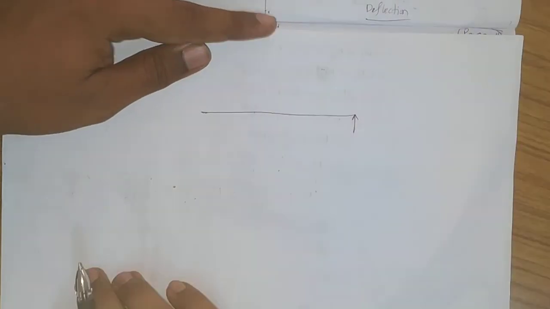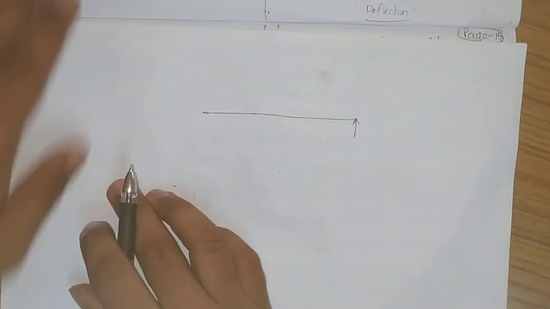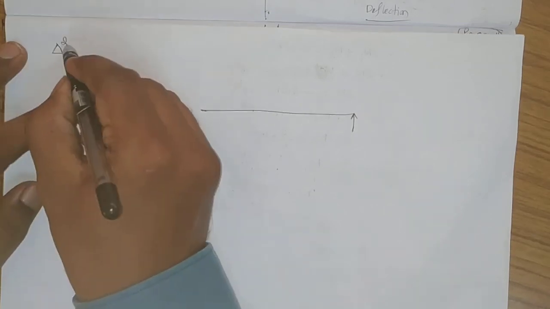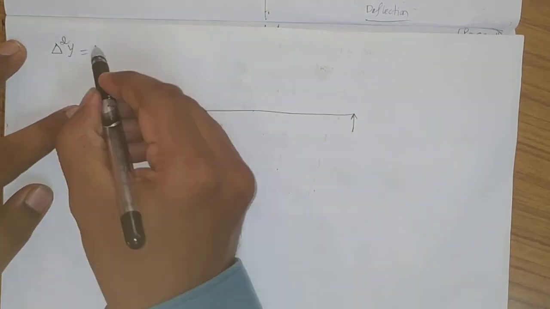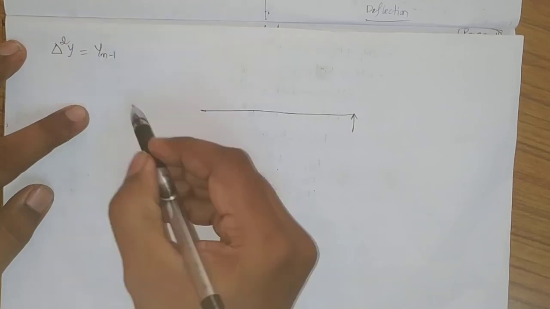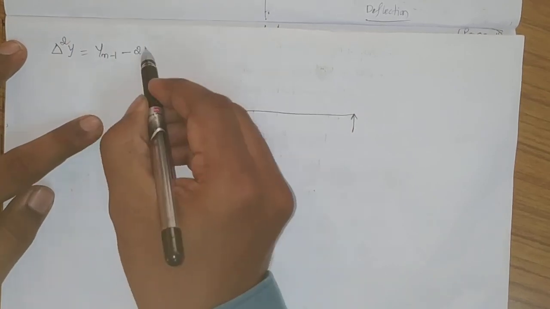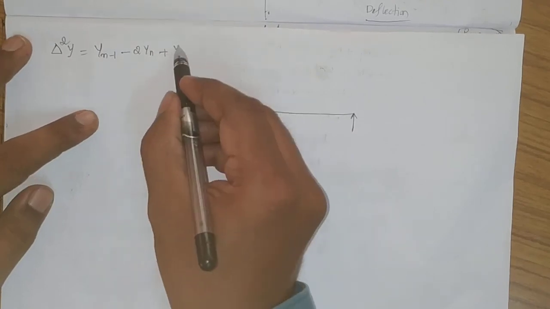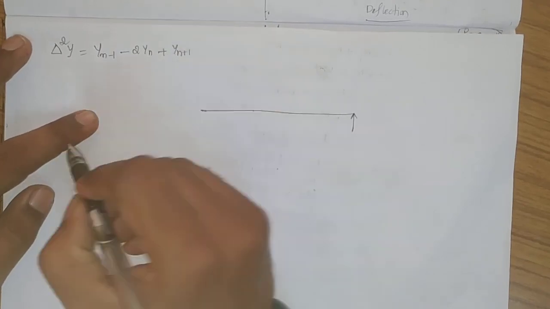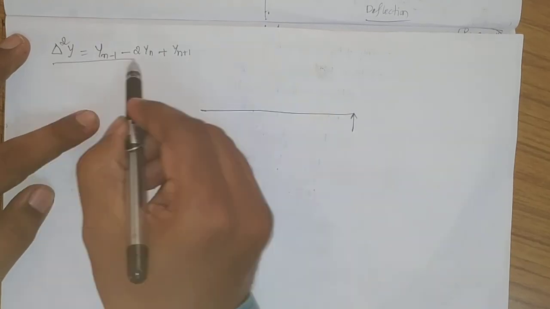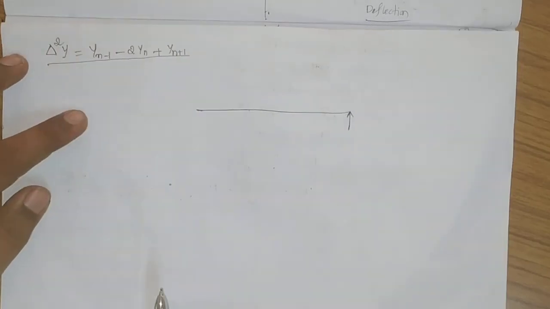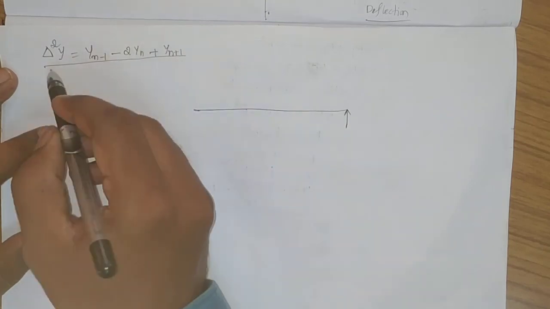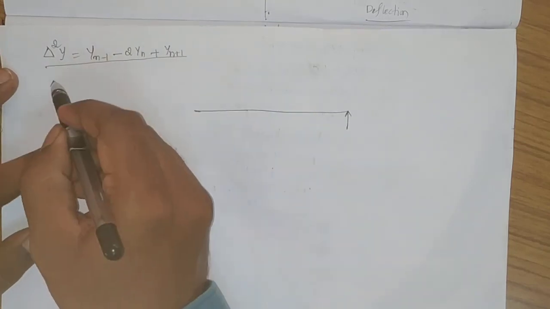Okay, just forget about them. What you need to remember is just one equation out of that: delta square y is equal to y(n-1) minus 2yn plus y(n+1). This is the equation which you need to remember. That's all. If you know this equation, we can apply it to many problems.